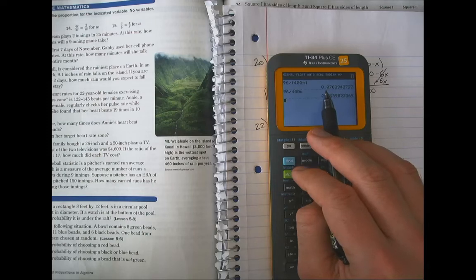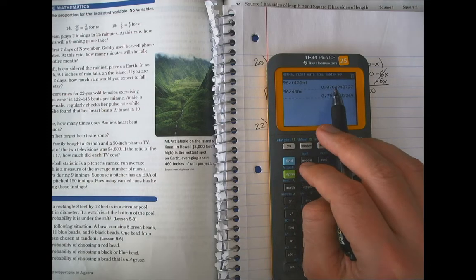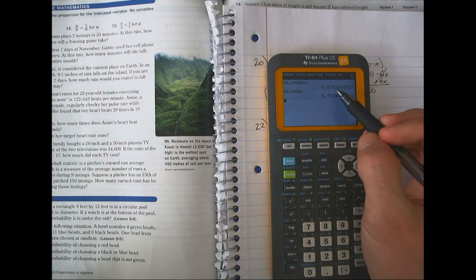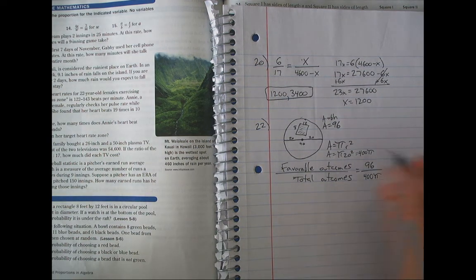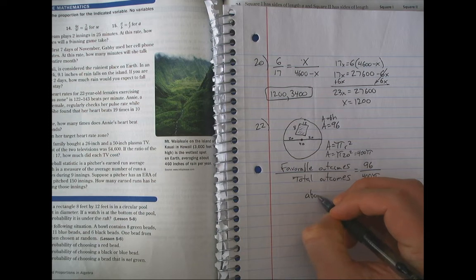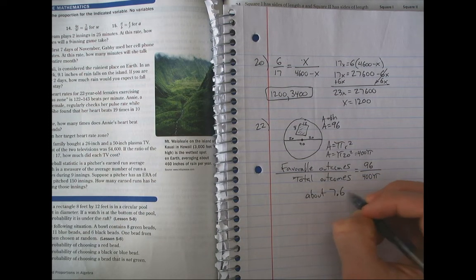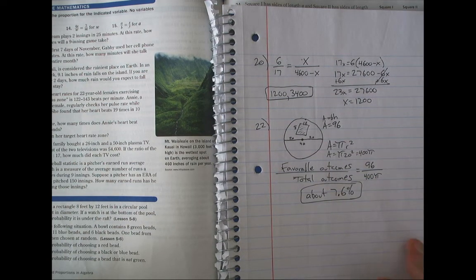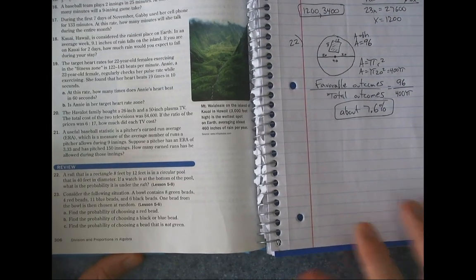And so when I look at this, I'm going to move it 2 spots. It's about 7%, 7.6 is as far as I'm going to go. The 3 is going to leave it a 6. So we are going to say about 7.6%. All right, that was 22. And the last one here is 23.